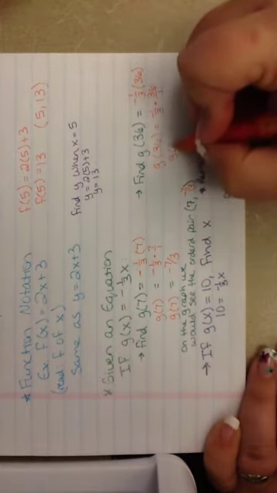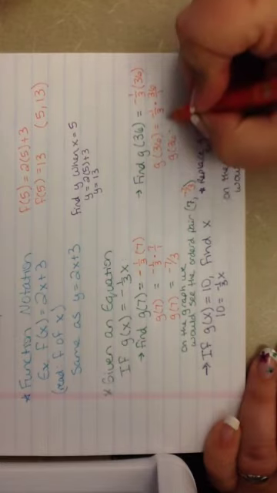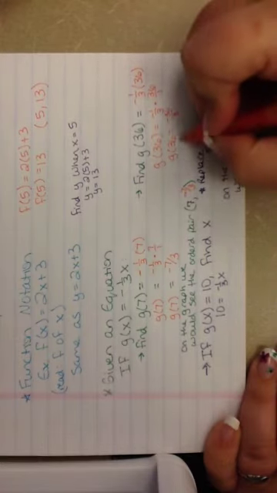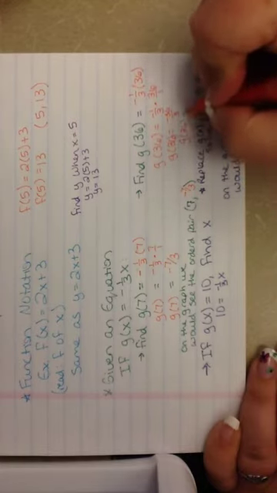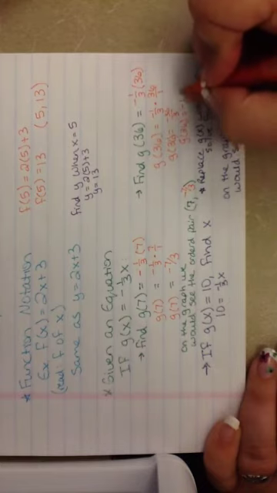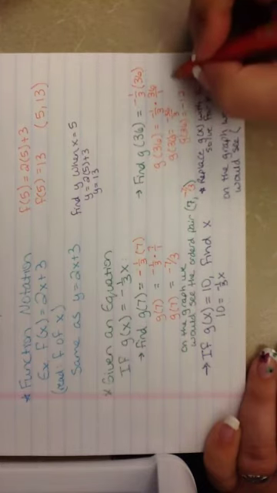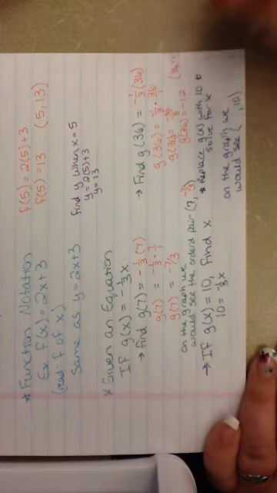So I have negative 36 over 3, which is, oops, I forgot to close that parentheses. 36 divided by 3 is negative 12. So on the graph, I would have the ordered pair (36, negative 12).